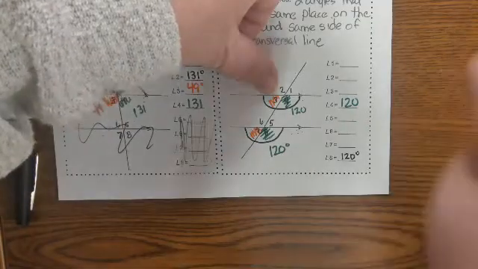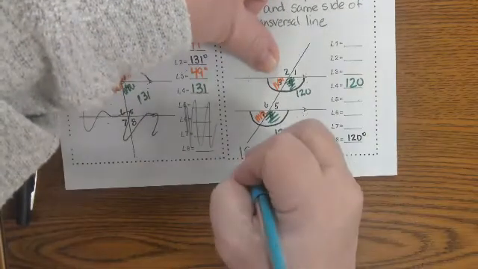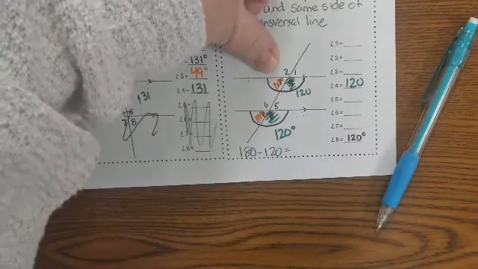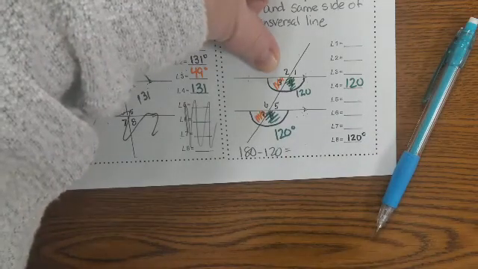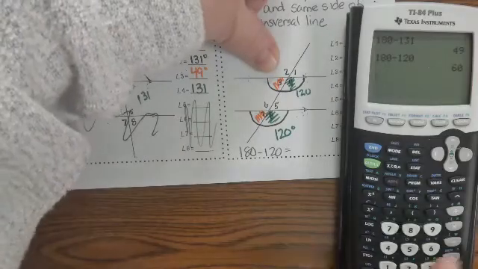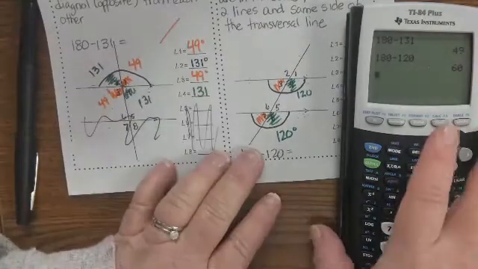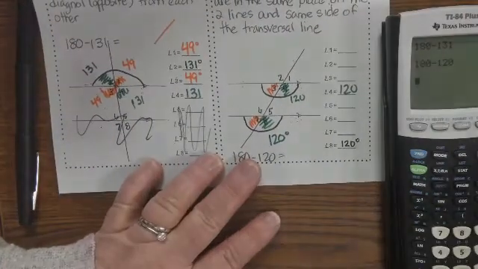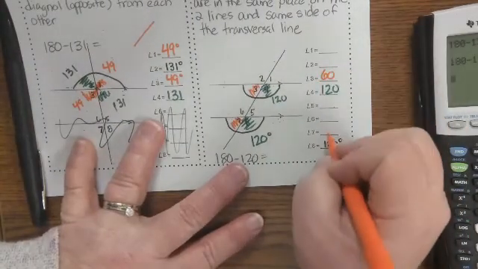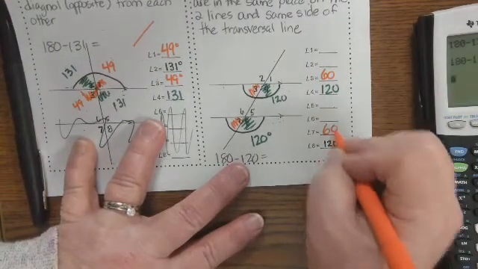So all I need to do is take my 180 degrees and subtract 120 degrees, in my calculator, which I hope you are all doing. I'm giving you plenty of time, and you find that it is 60 degrees. So angle 3 is 60 and angle 7 is 60.